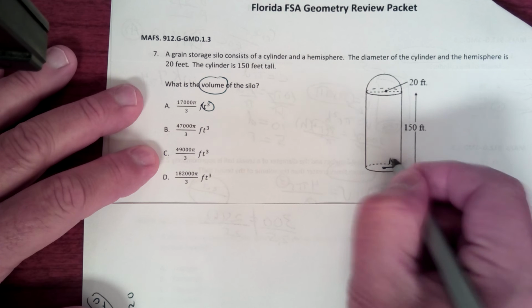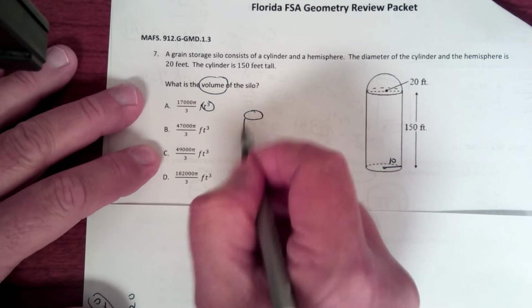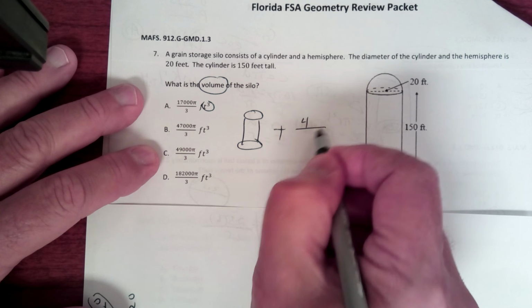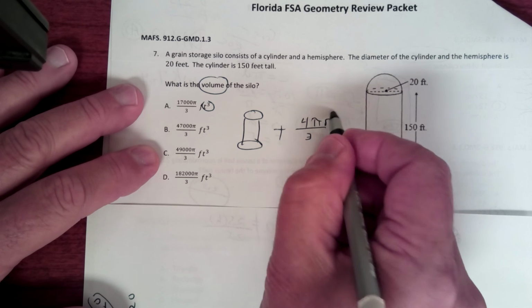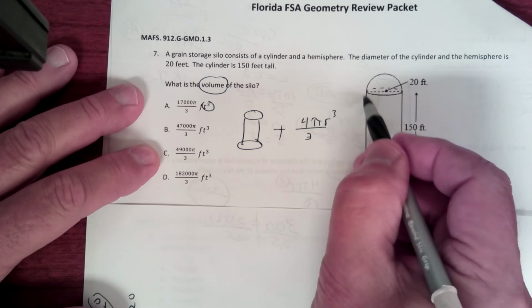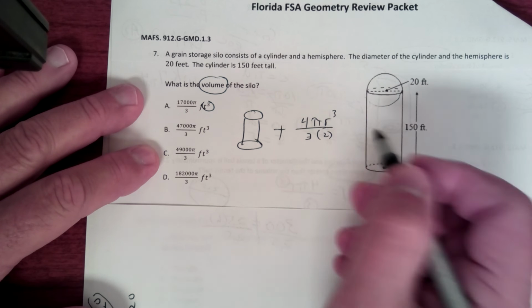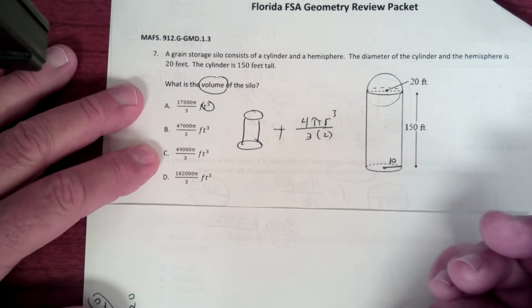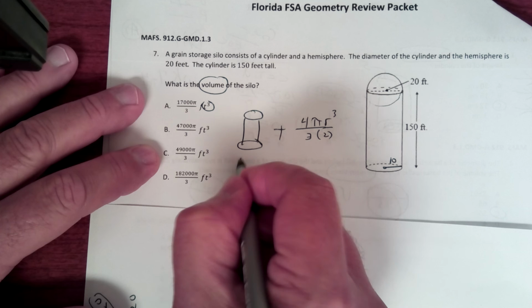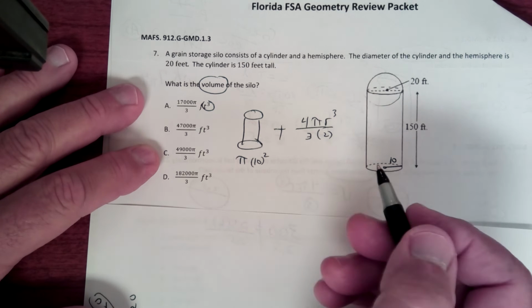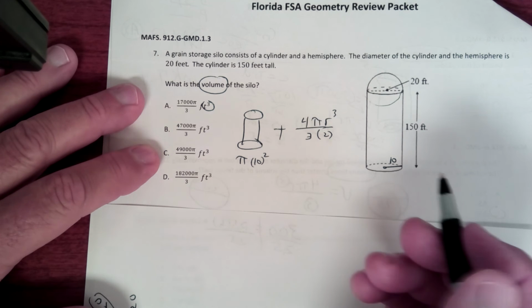So we want to do the cylinder first, plus 4/3 pi radius cubed, which is the whole sphere, but we only want half of it, so you're going to divide by 2. So the cylinder is pi radius squared times the height, and the height is 150.